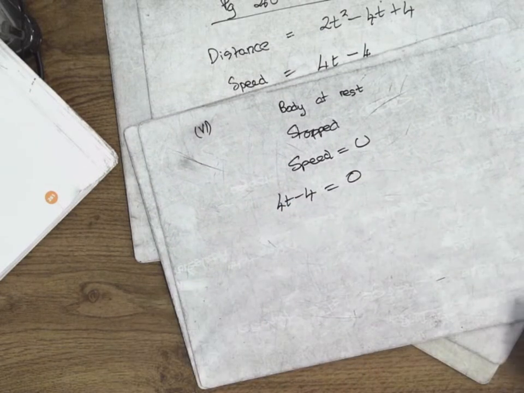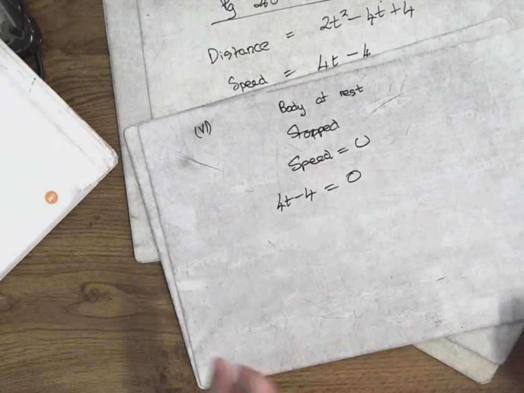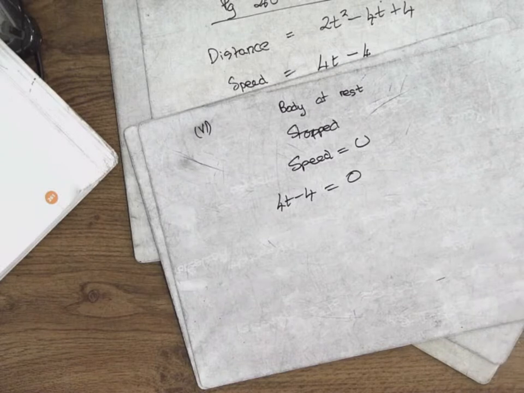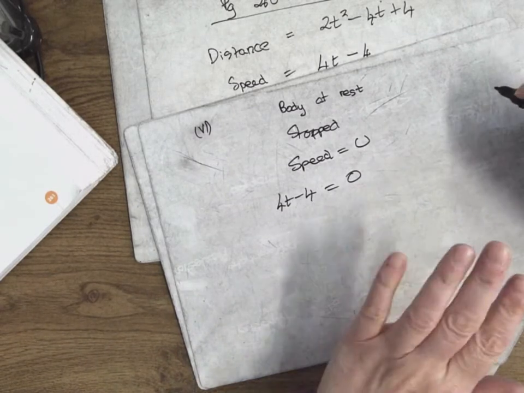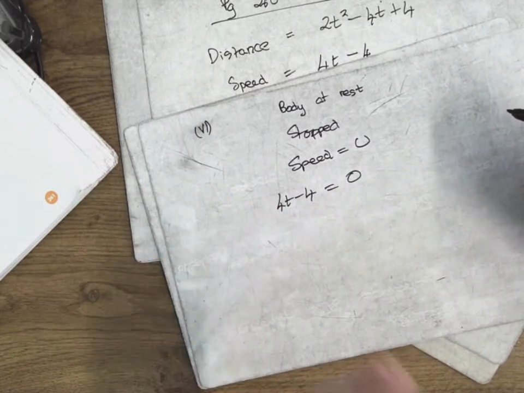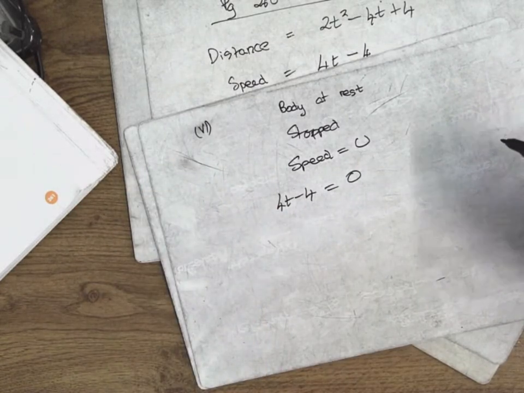What do I do now? Yeah, t's on one side, numbers on the other. How do I know not to use the minus b formula? Because there's no squared term. You only use the minus b formula if there's a squared term. If it's just t or x or whatever, it's just numbers on one side, letters on the other.